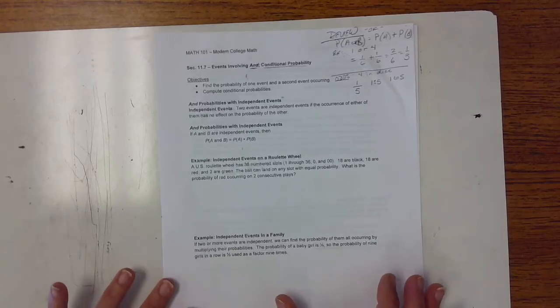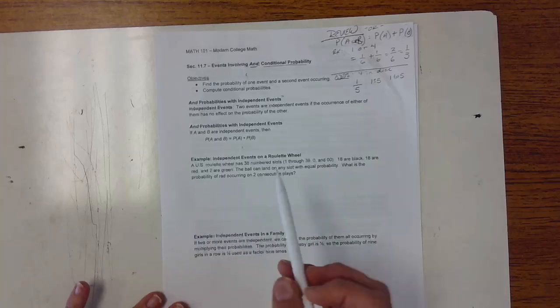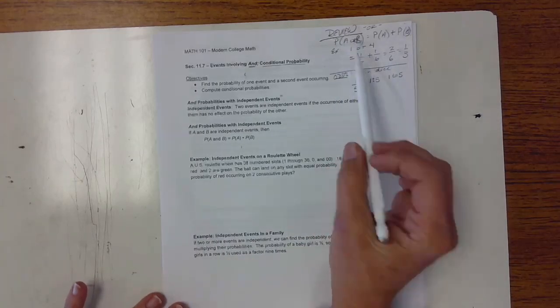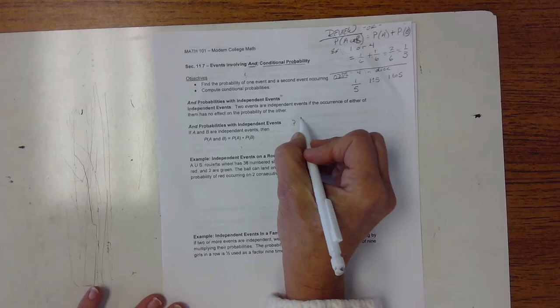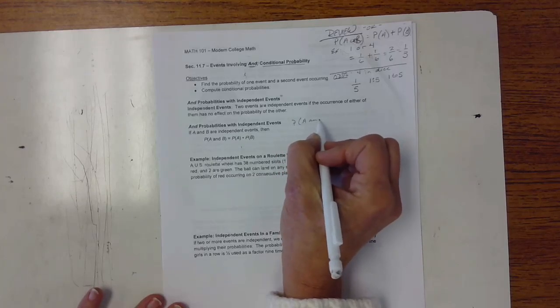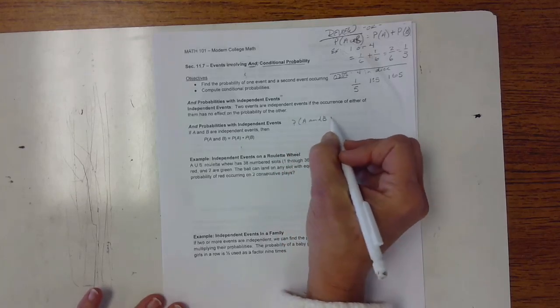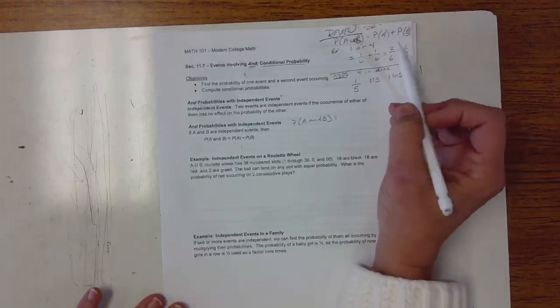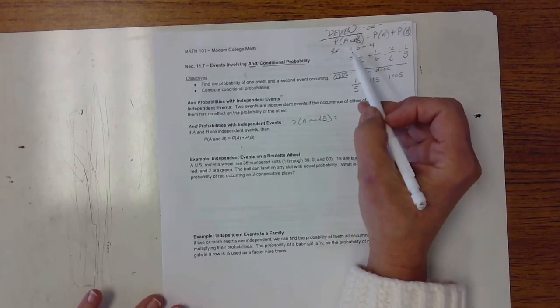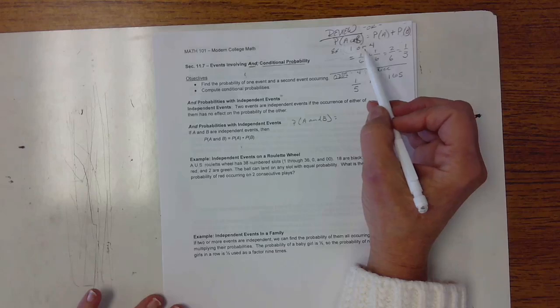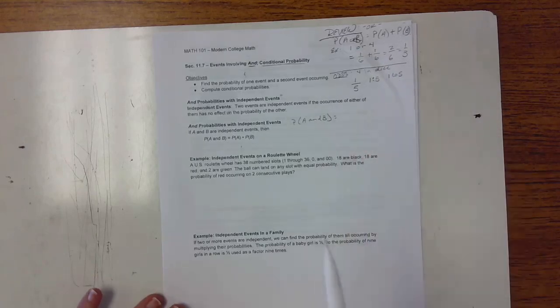And today we're going to jump into what happens when we have events that are happening together. So in this case, if I had just the P of A and B, and my same example, what is the probability of rolling a 1 and then rolling a 4? You would be able to calculate that by taking the probabilities and multiplying them together.